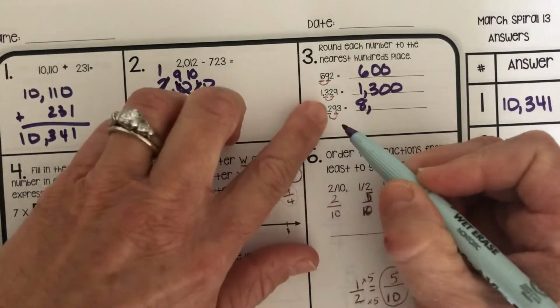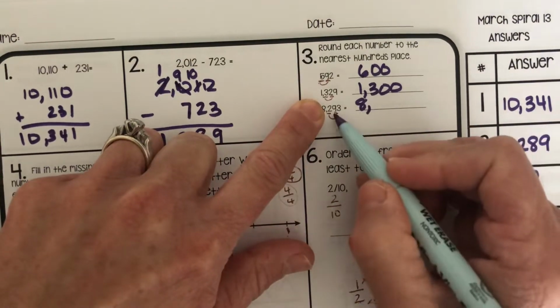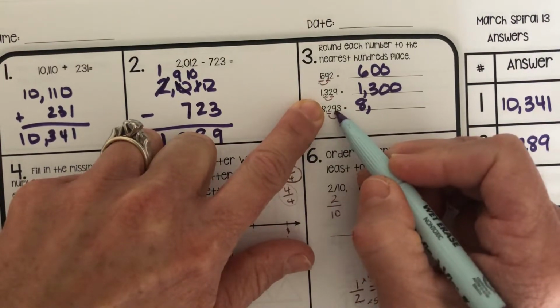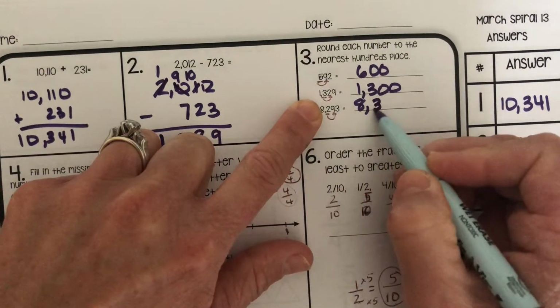Okay, my thousands place, I'm rounding to the hundreds. So now I have 293 rounded to the nearest hundred. The 9 is the boss applesauce. That's going to make me add one more. So instead of 293, this is closer to 300.